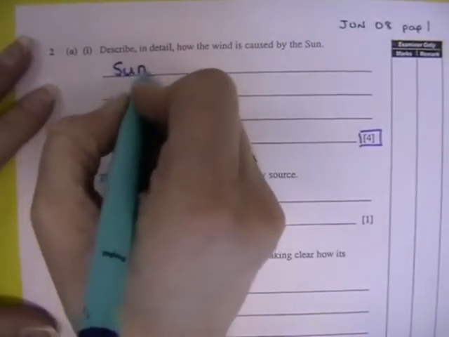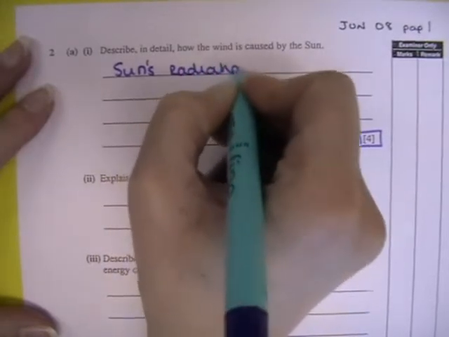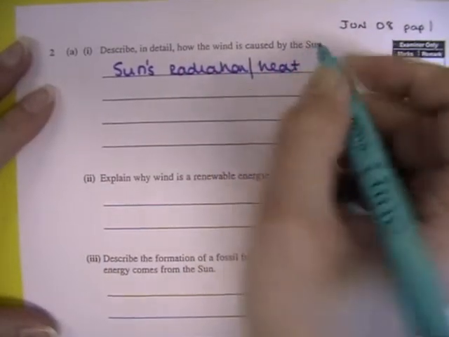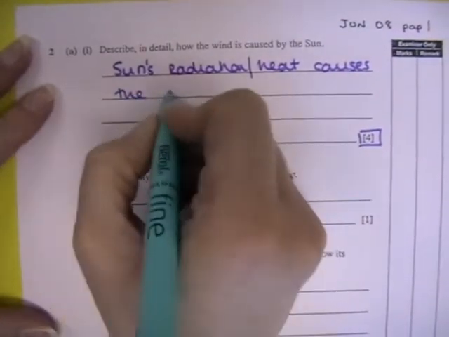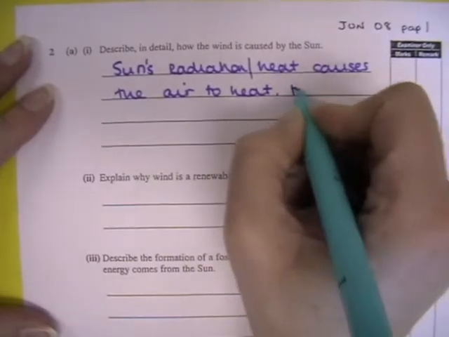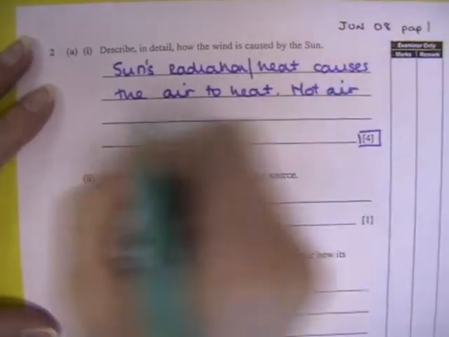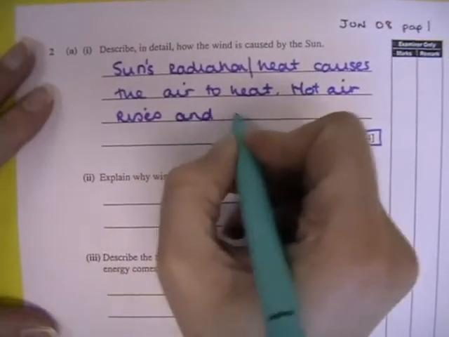The sun's radiation, or the sun's heat, causes the air to heat. Hot air rises and causes a convection current.